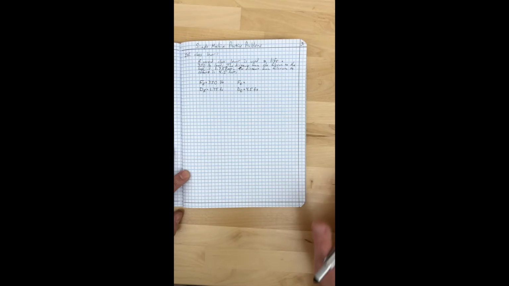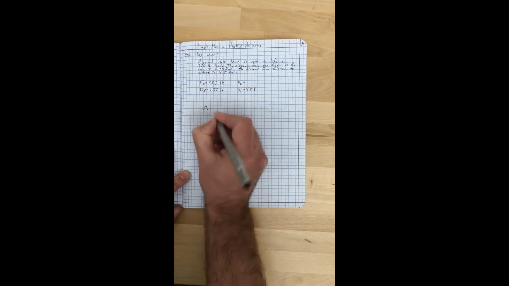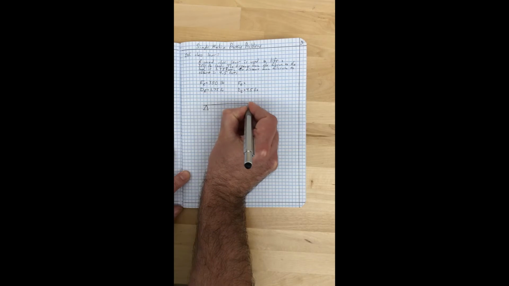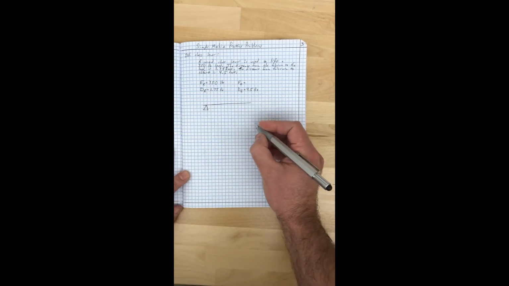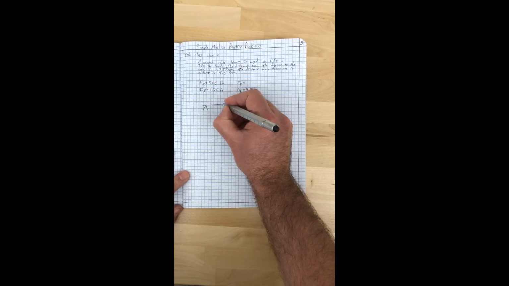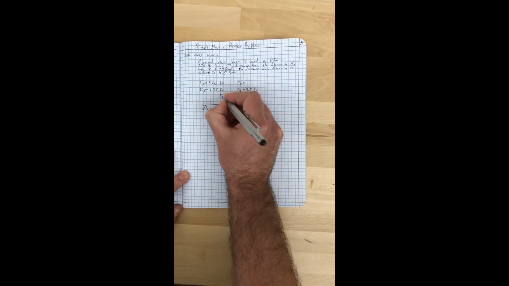So the next step is we're going to sketch out the problem. Right here is my fulcrum. In a second class lever, both the resistance force and the effort force are on the same side. So I'm going to have my resistance force closer to the fulcrum, and that's 350 pounds.